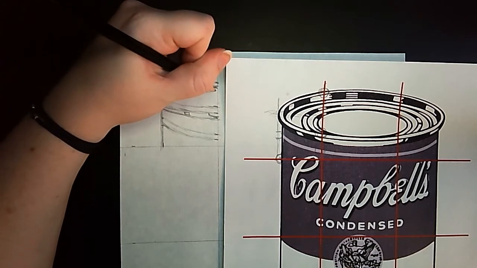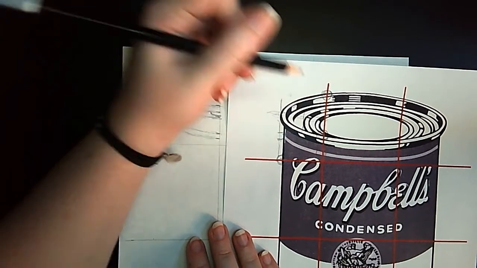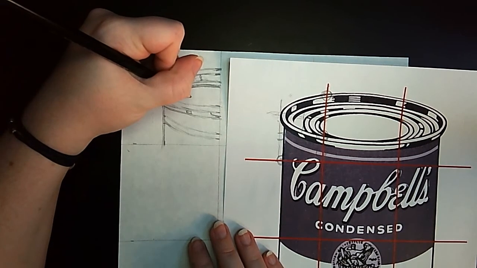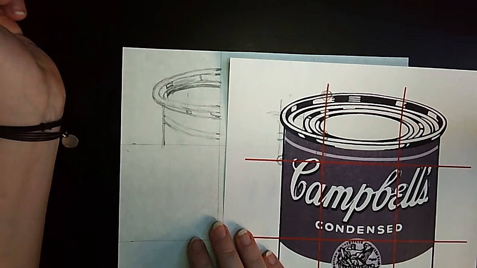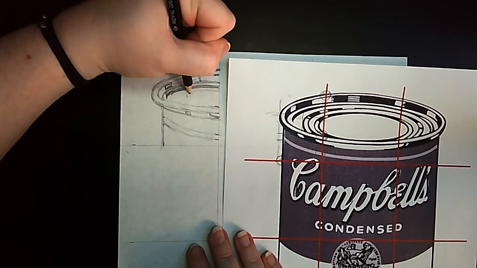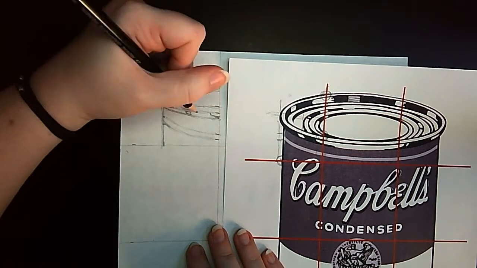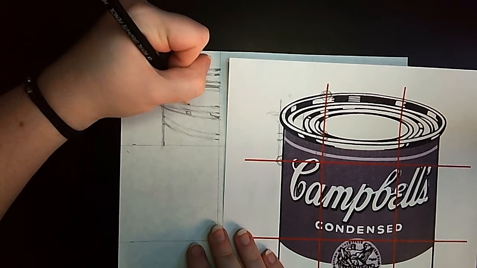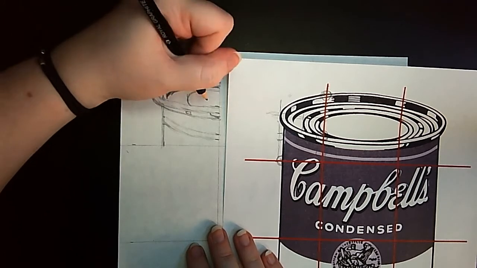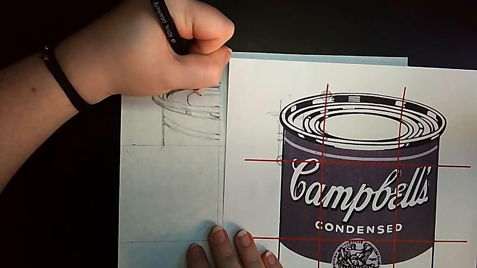I've got a couple more lines now, and I noticed that this line is much further in than the others. I'd say it ends about right there. So I'm going to draw this curve, and I can see that it intersects with this. So I'm continuing to draw these curves.